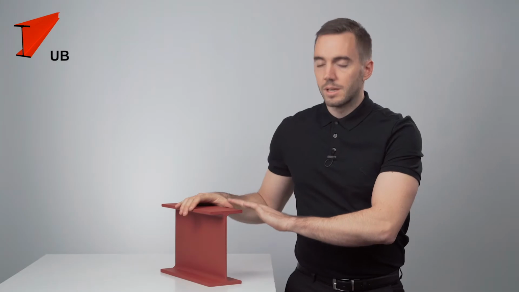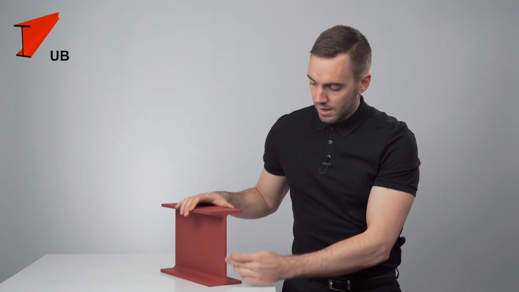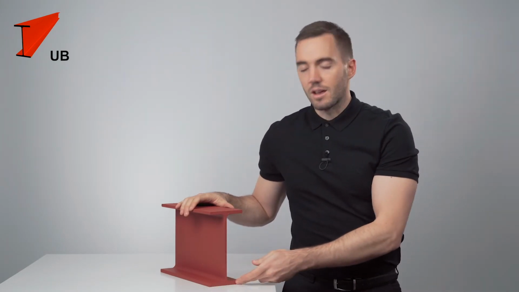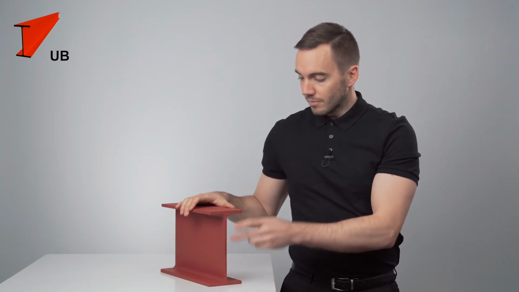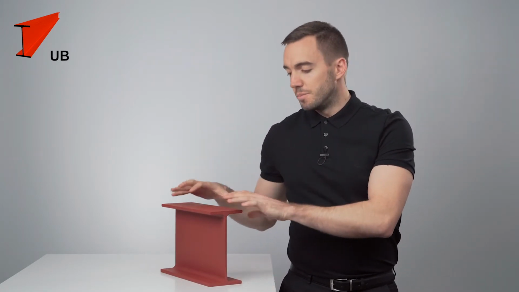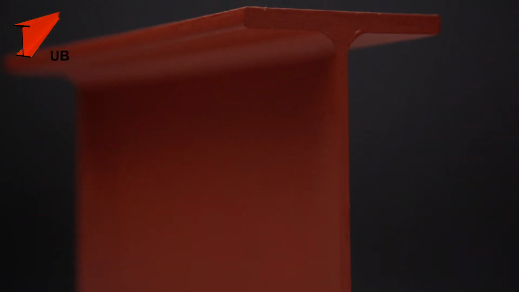Now, obviously the top is a flange, then we have the web, and again a bottom flange. Quite often UBs are referred to as I sections. I guess it's quite easy to work out why.